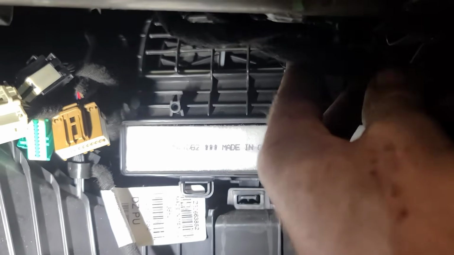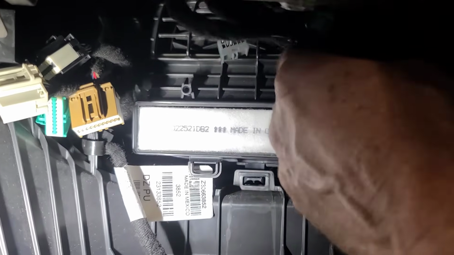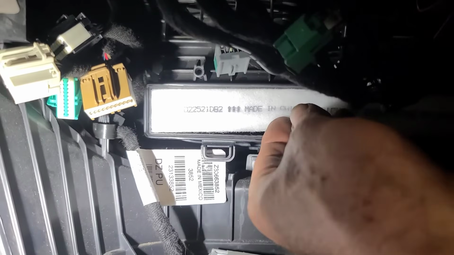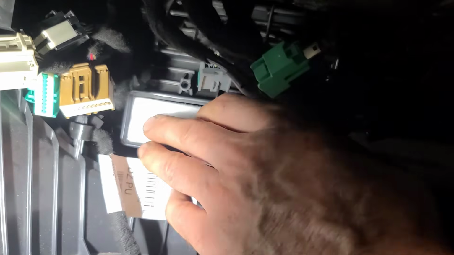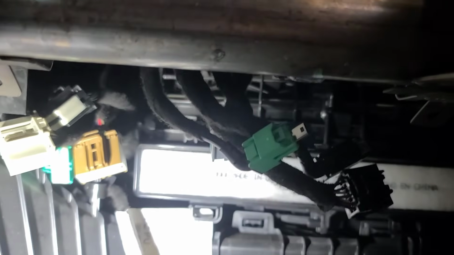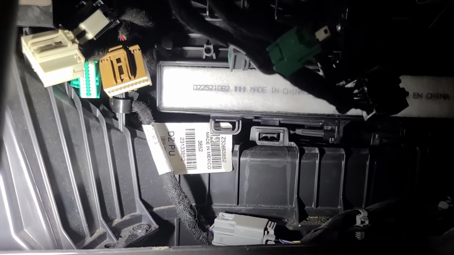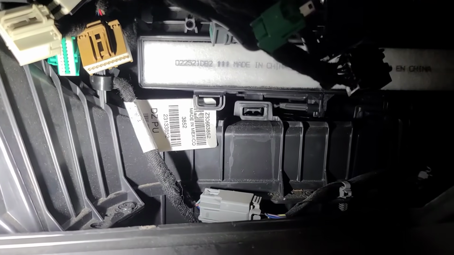So while you're in here, you might as well take the opportunity to replace or at least inspect the cabin filter. I pulled the cover off and looked at this one, and it's like brand new. So we're going to put it back. But if you're there at this point now, you might as well change that or at least re-inspect it.